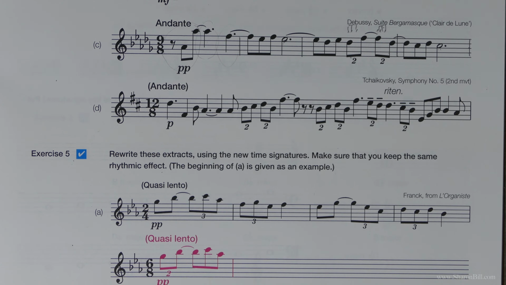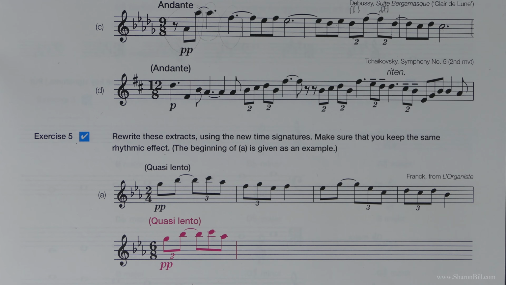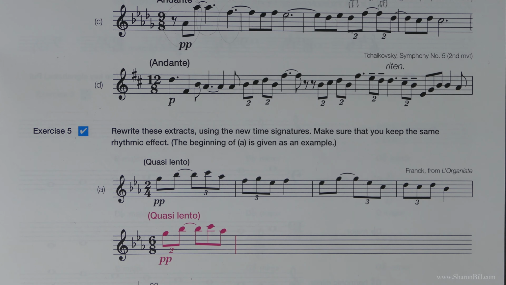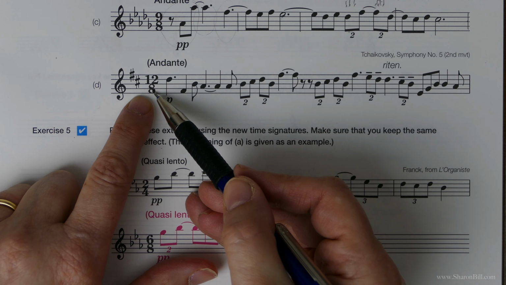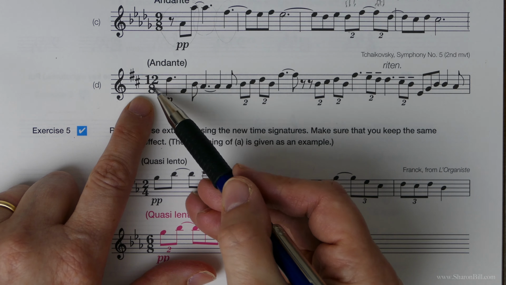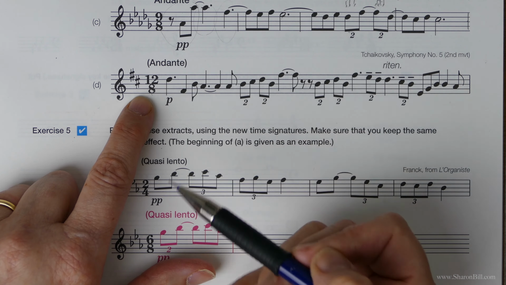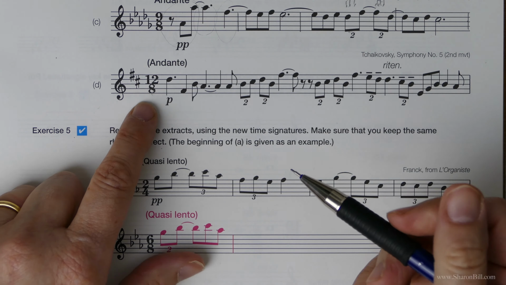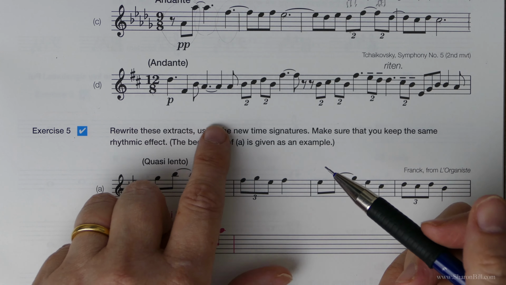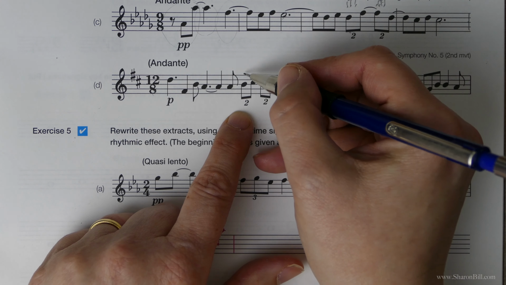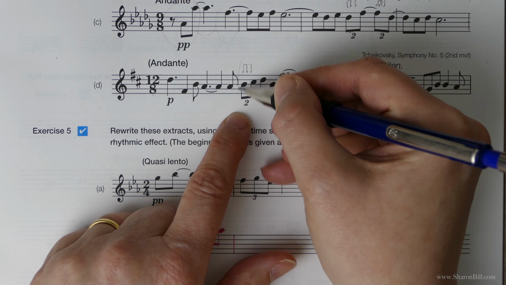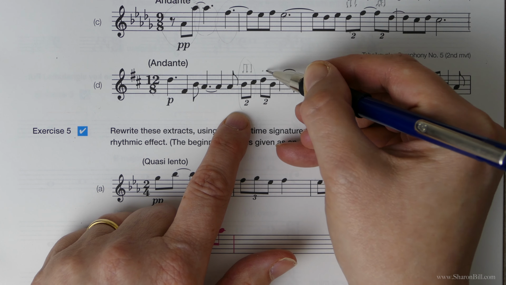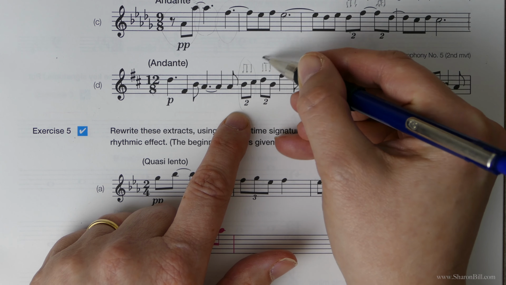This next one, this last one, looks quite busy. However, the principle remains, so just take your time and work through it slowly. Of course, now we're counting 4 groups of 3, 12 eighths or 12 quaver beats per bar. If you want to clear the path before you even get counting, you can sketch out where your duplets are. There's a group of 3. There's a group of 3.